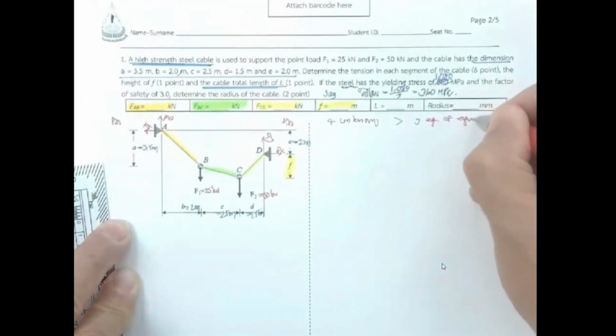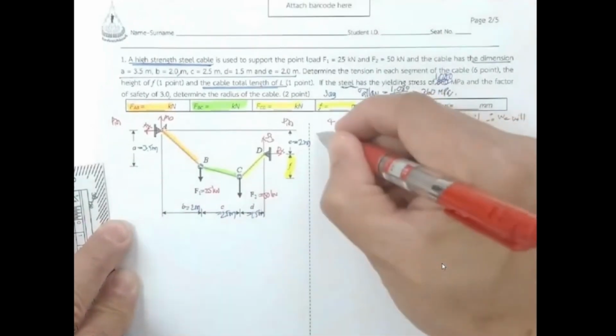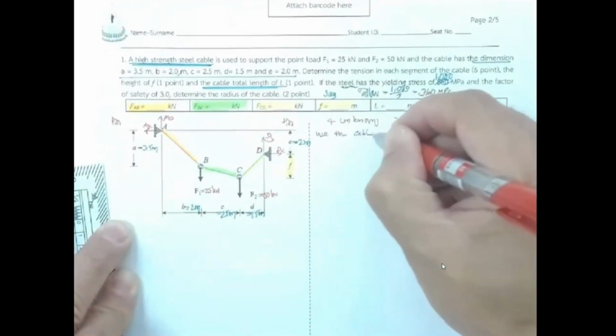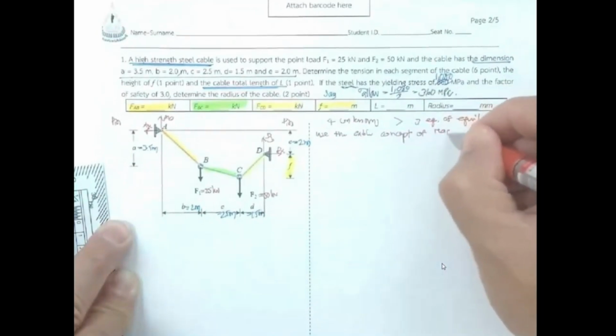Then we will use the cable concept of reaction that I just mentioned to analyze this cable.